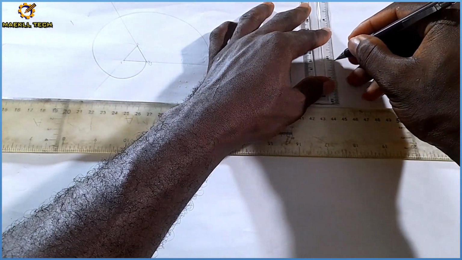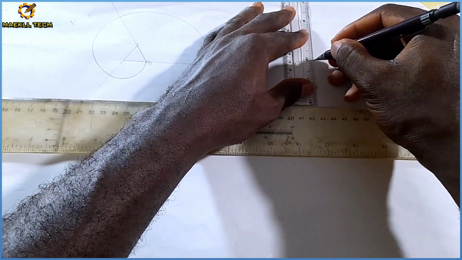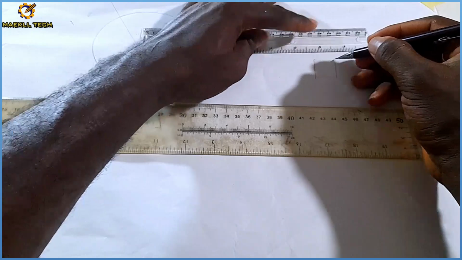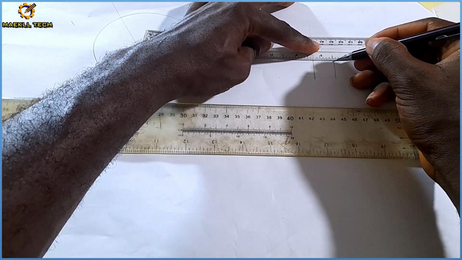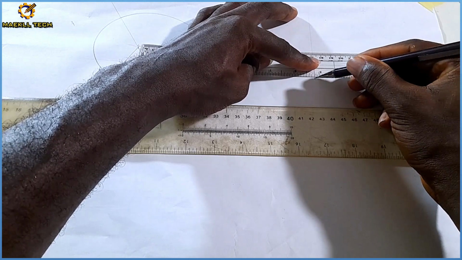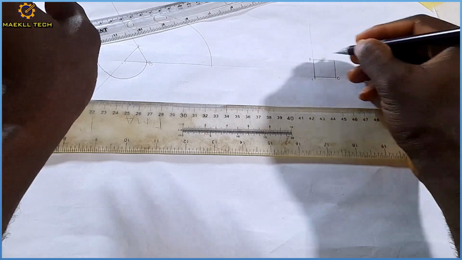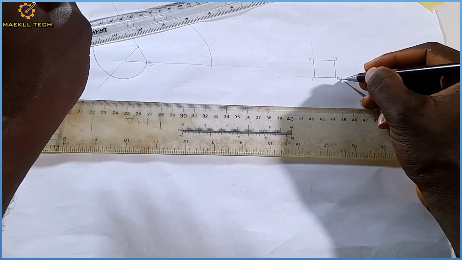Here to here is a side, here to here is a side. Then the intersects are connected and this area is connected. So I will mark this 0, 1, 2, 3, 0/4.